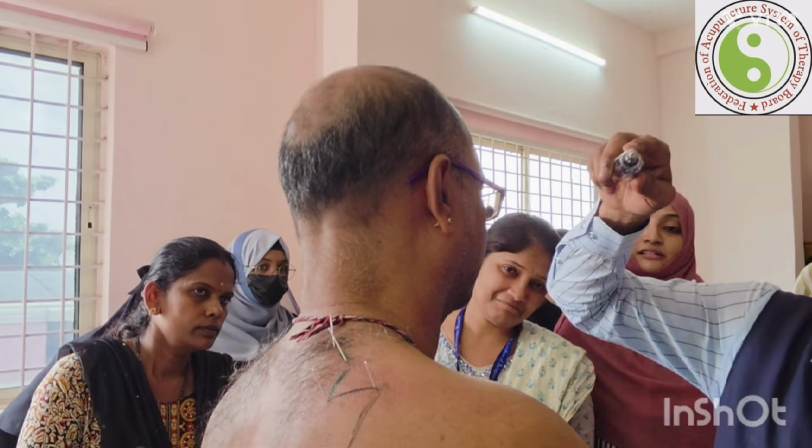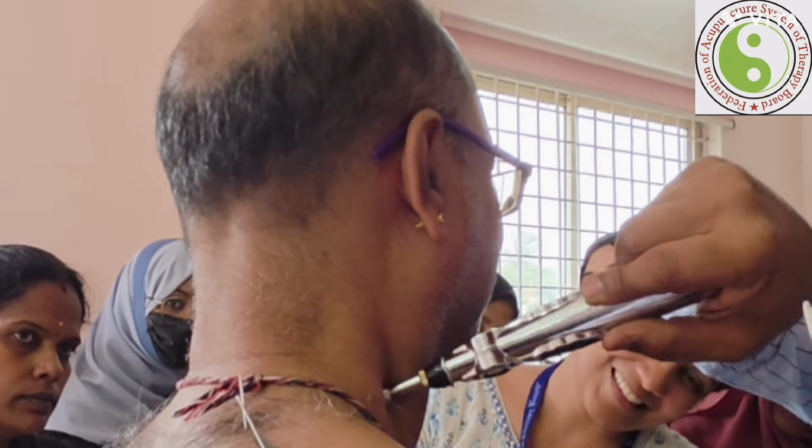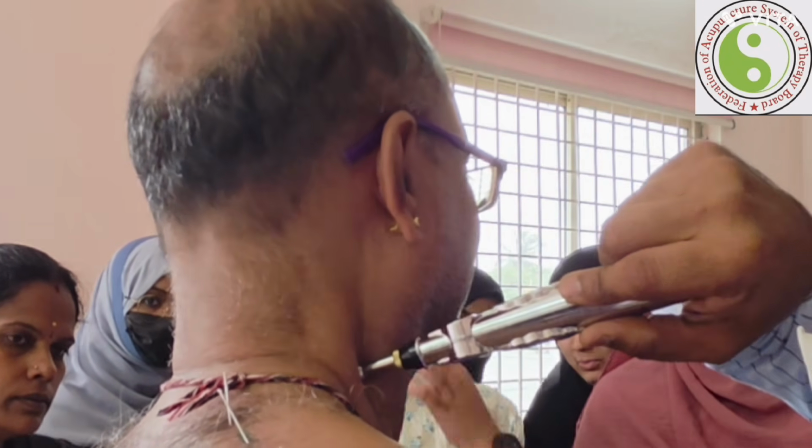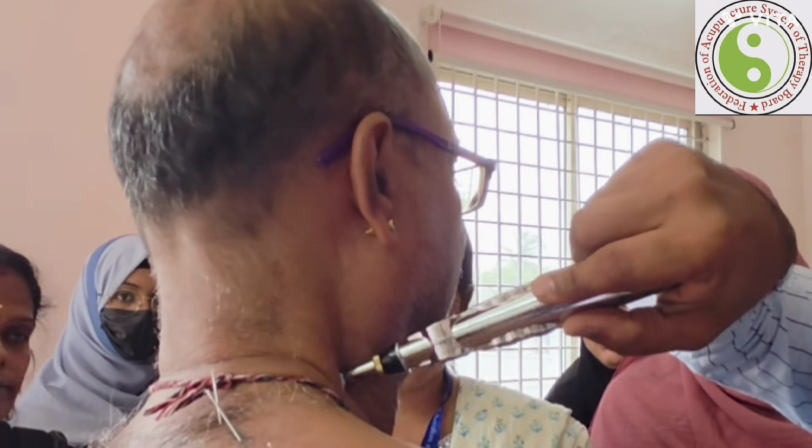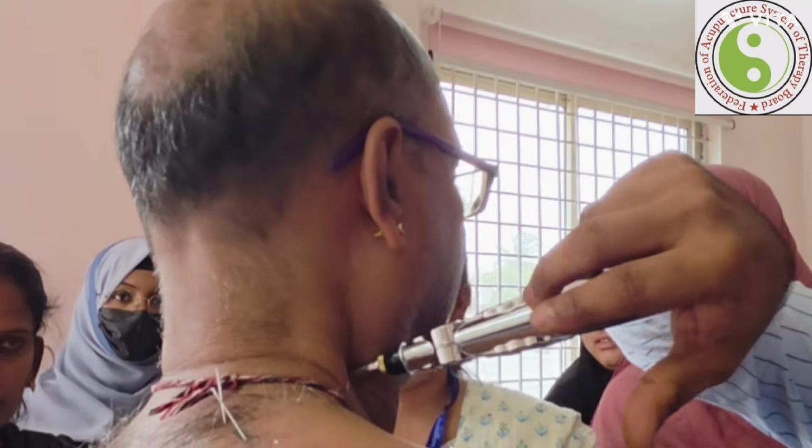The needle, I just apply. Without using the needle, I just apply where exactly this point is. We just activate like this. So this point is entirely head and neck and heart, and then till the abdominal region he'll get the vibration. This is called vagus nerve activation.